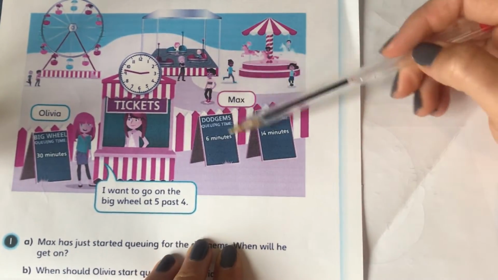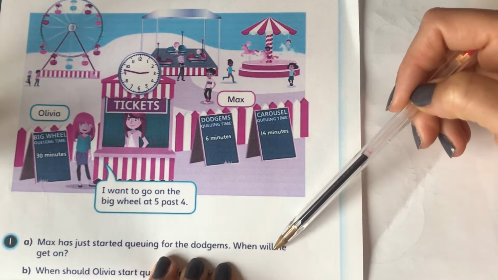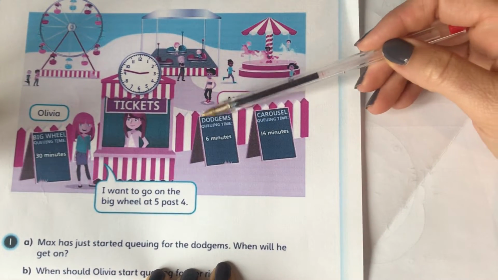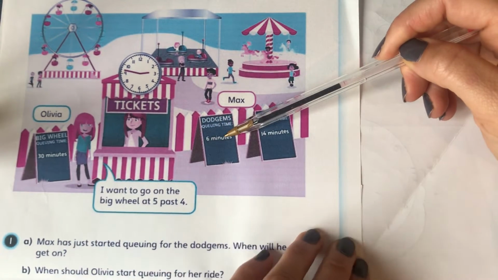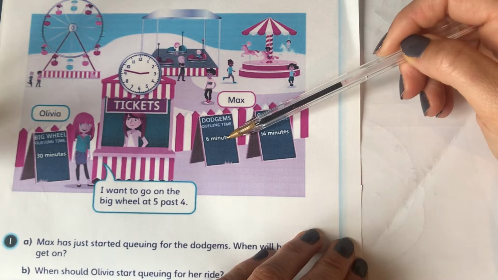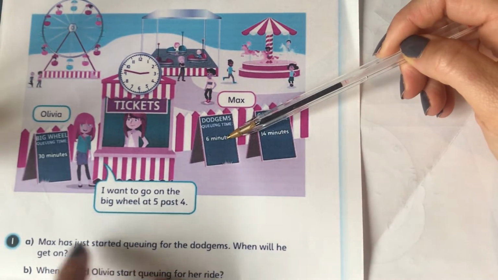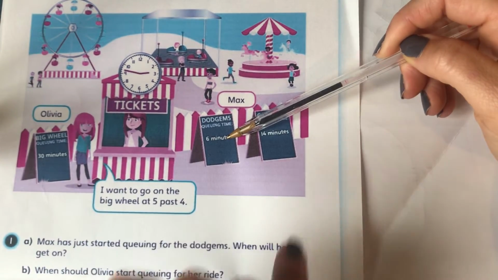So Max is over here and we find the information about the Dodgems, don't we? So here we've got Dodgems, queuing time 6 minutes. So we know he's going to queue for 6 minutes. But that at the moment doesn't help us, does it? If we need to know what time he'll get on, we need to know what the time is now.